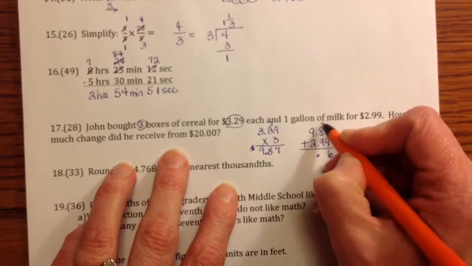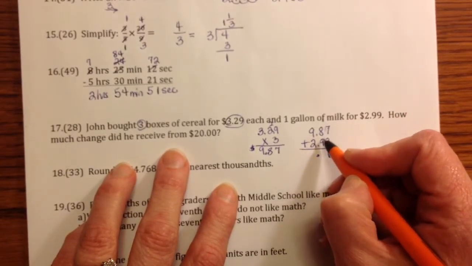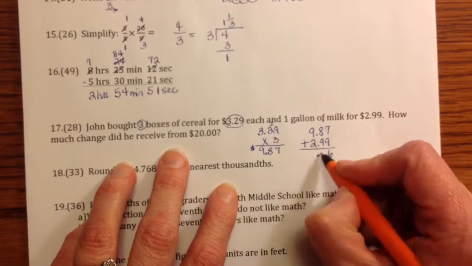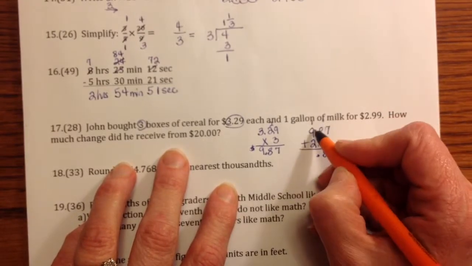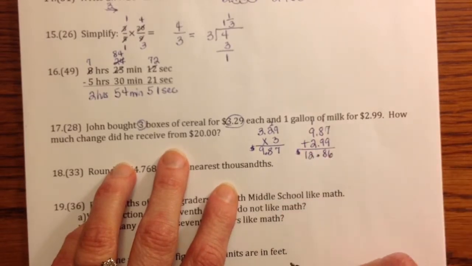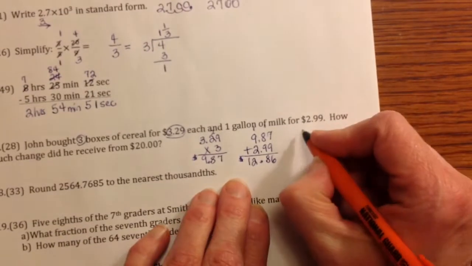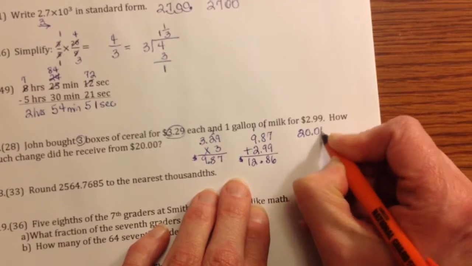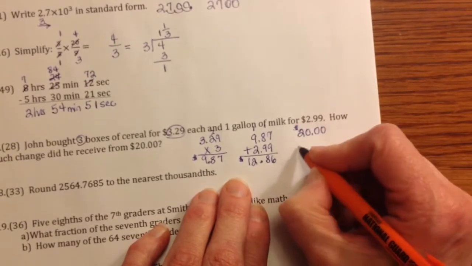7 plus 9 is 16. 8 plus 1 plus 9 is 9 plus 9, which is 18, carry 1. 9, 10, 11, 12. So we spent $12.86. So now we want to see how much he had left. So we took the $20 and paid for it.